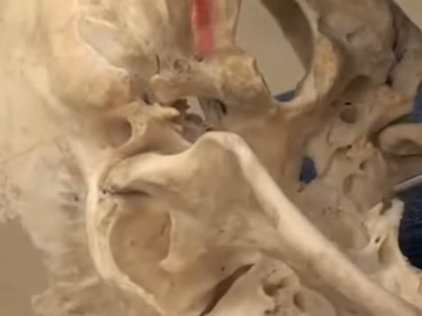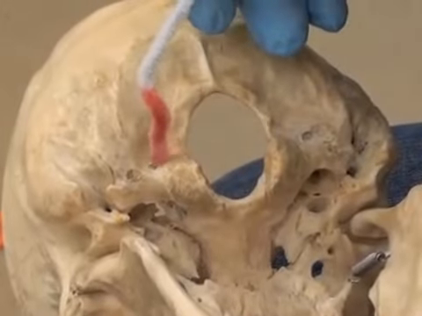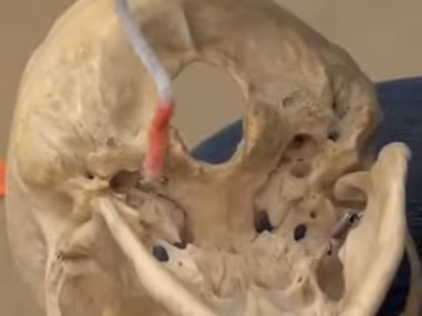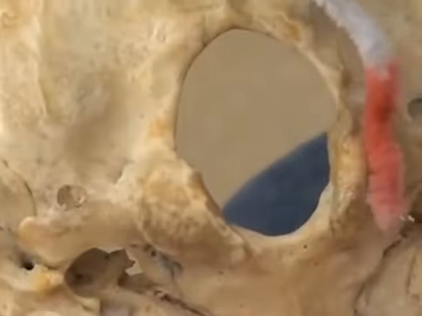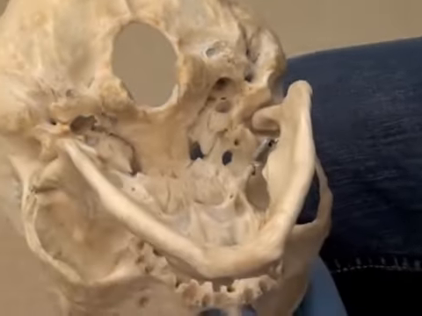Right here would be our hypoglossal canal, where the hypoglossal nerve emanates from. Right here are the occipital condyles, and if you remember, they actually articulate with the C1 vertebra, or the atlas bone.